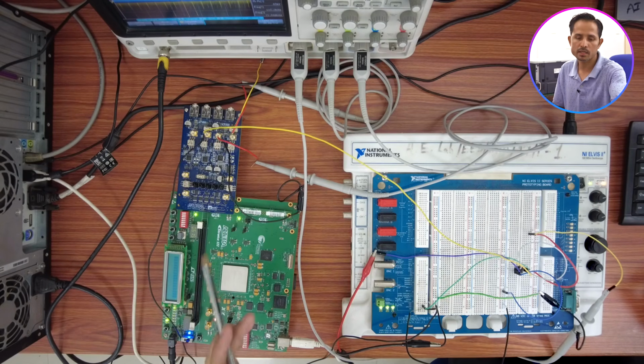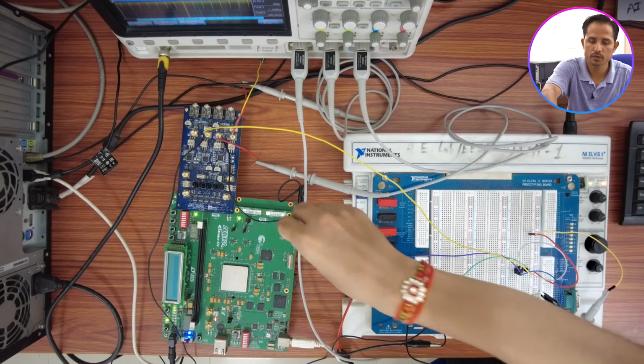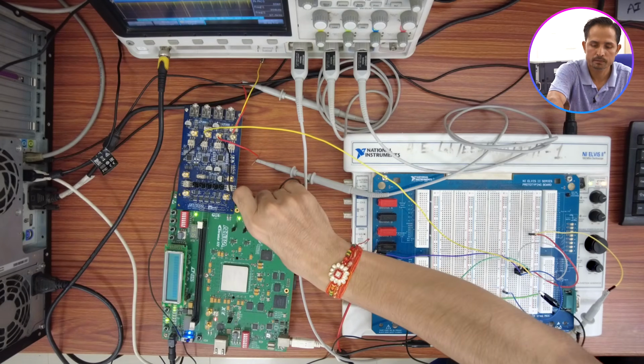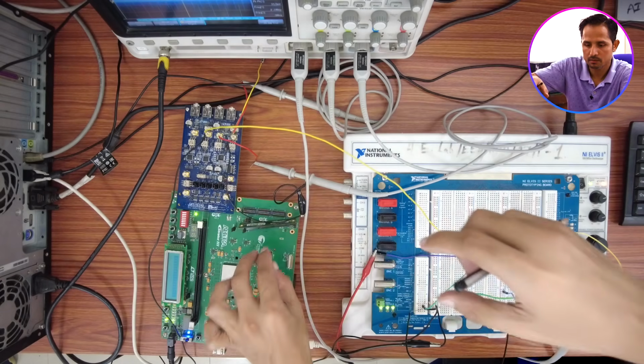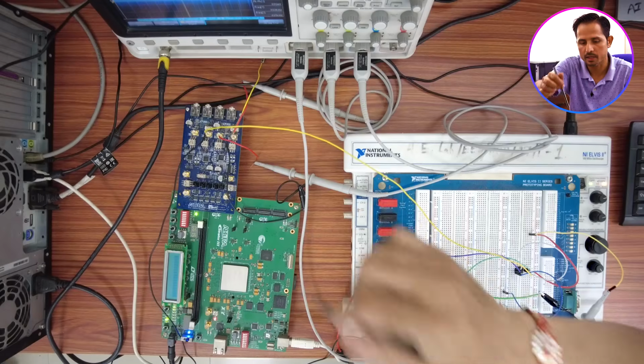Now apart from this HSMC card, there is also one more slot, which is here. If I remove this one, it can be shown. Yes, this is the slot in which one extra HSMC card can be inserted.